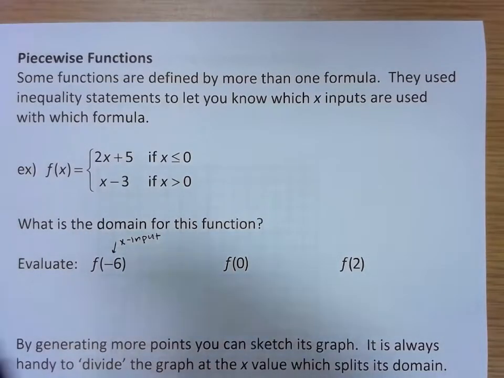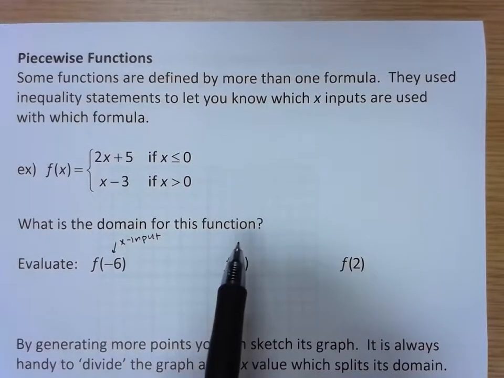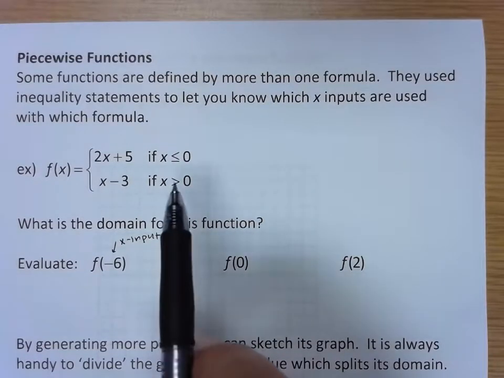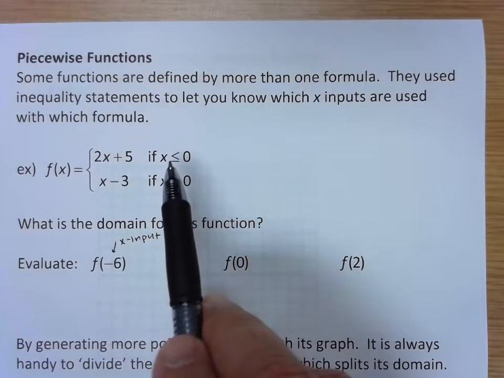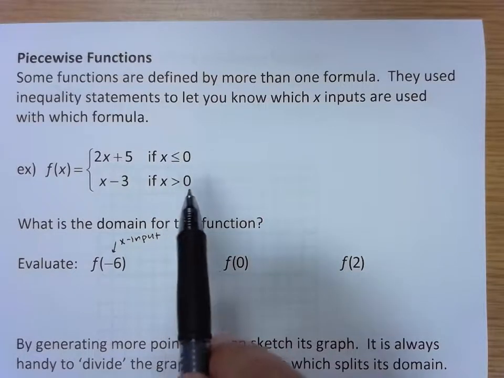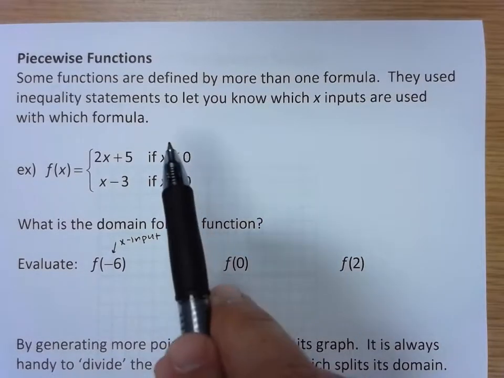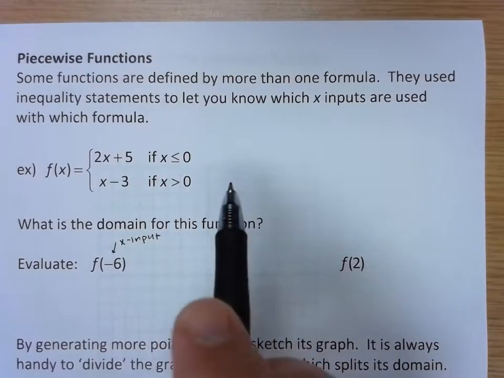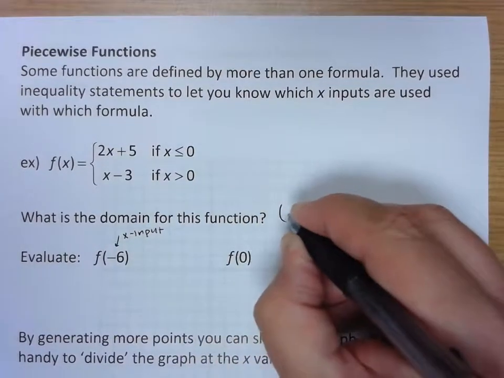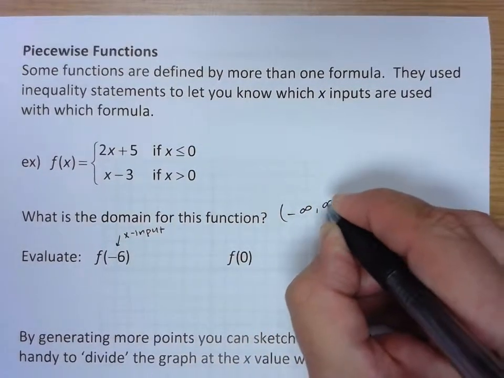Okay? So the domain of this function, the x values that are used: I'll have some x values that are less than or equal to 0 or greater than 0, but technically those inequalities describe everything on the real line. So your domain is still all real numbers.